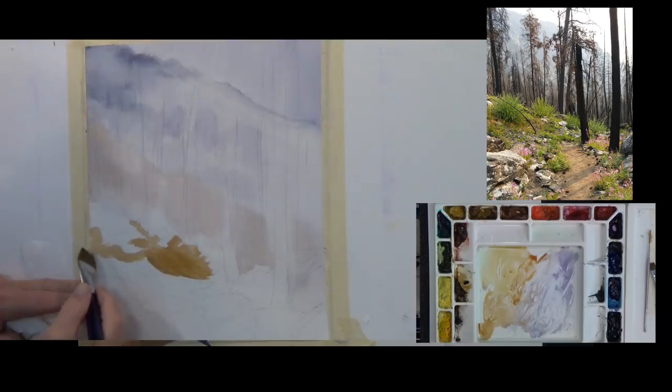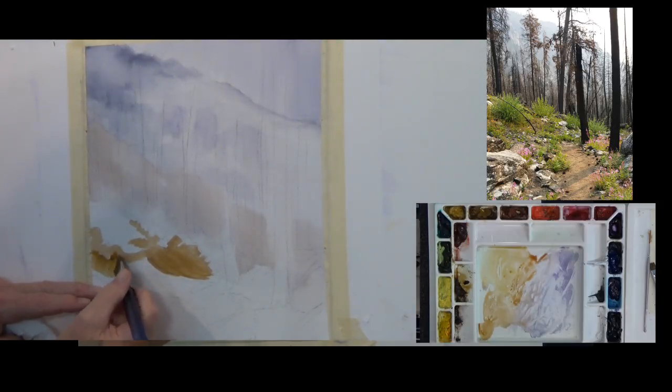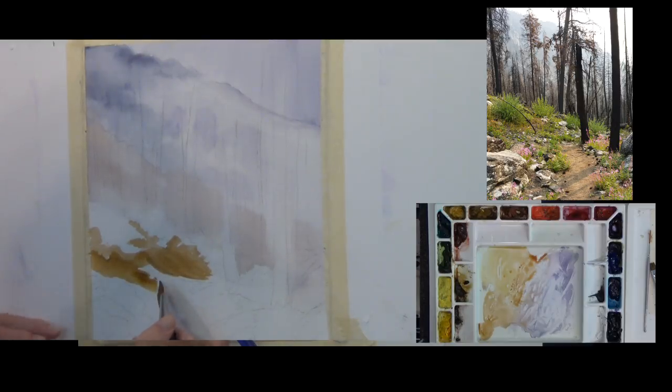This has got some more rock in here. So I'm just going to make this look sort of, leave some room for some rocks and other things like flowers and keep it going down toward the path. Again, the path is like right here. Got a big thing of paint right there.